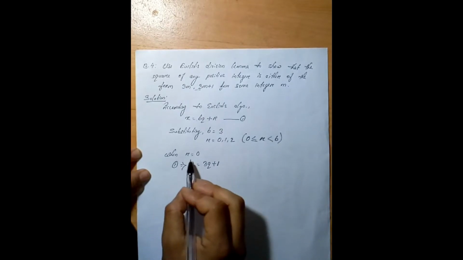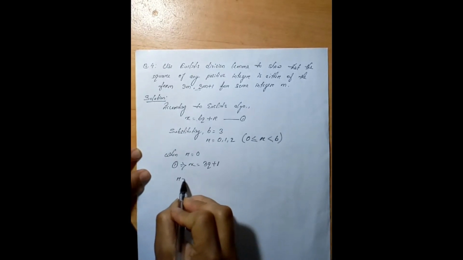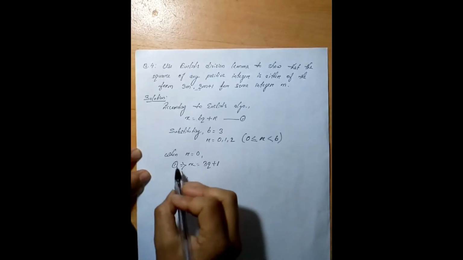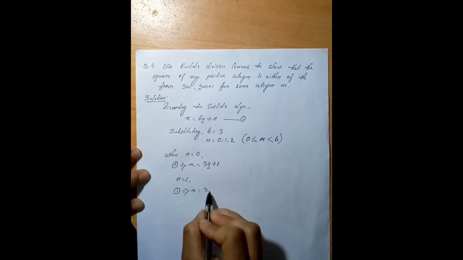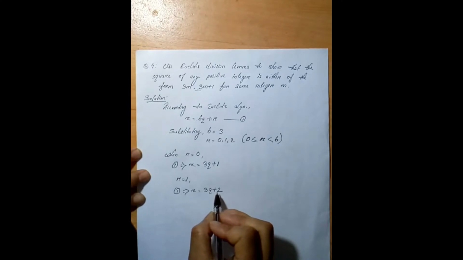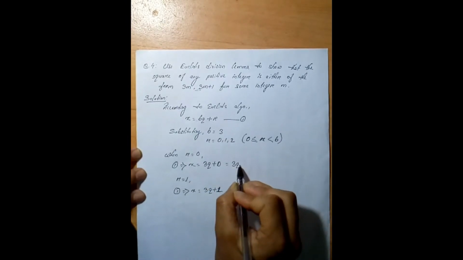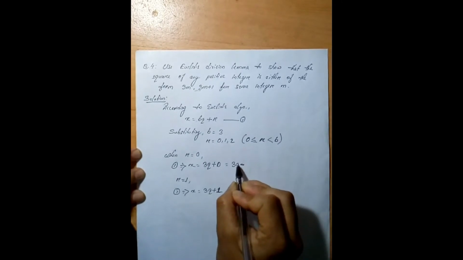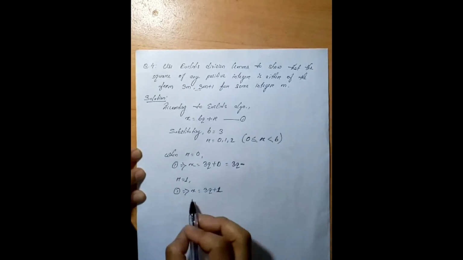And when r is equals to 1, equation 1 will be x equals to 3q plus 1. Sorry, my mistake: when r is 0, only 3q we can write, and here r is 1, so the value will be 3q plus 1.